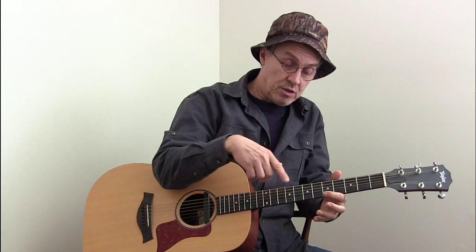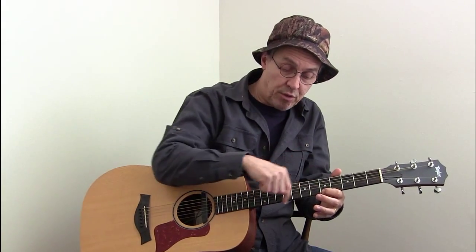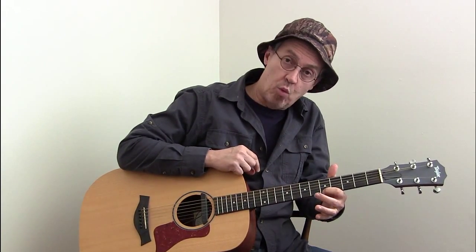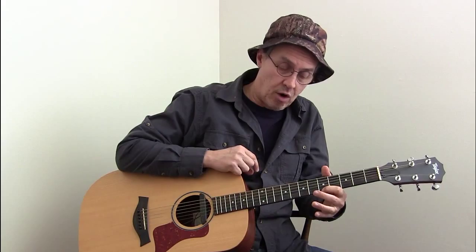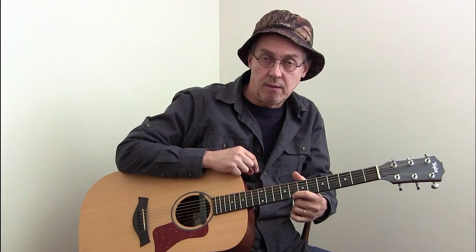Or you can do this vice versa. If you're looking at this A here as being the minor and you want to know what its relative major is, you simply go 3 up. You don't count this as 1 because you didn't move yet. This is 0, 1, 2, 3. There's a C. So this works again no matter whatever string or whatever fret you're on.